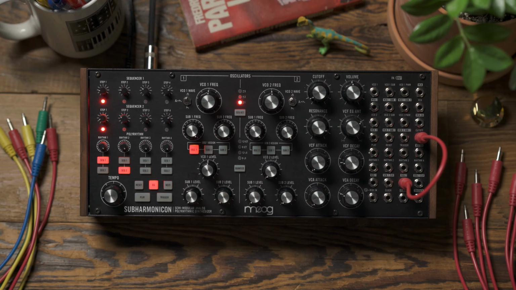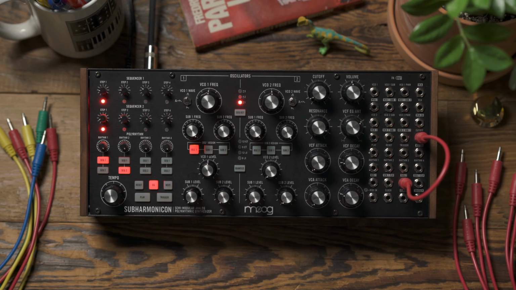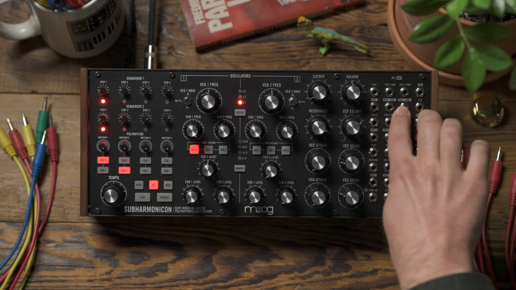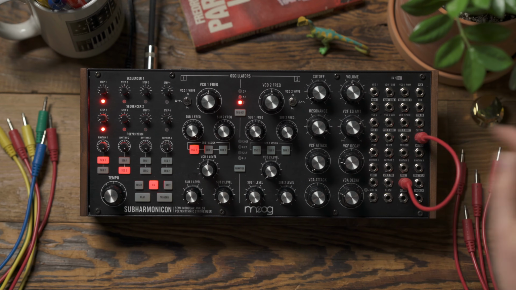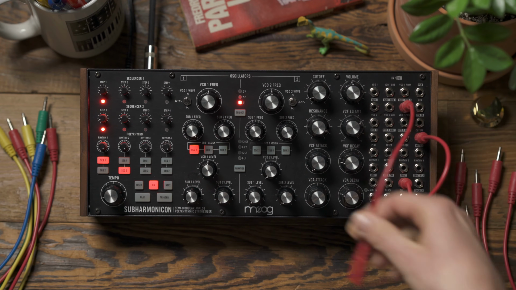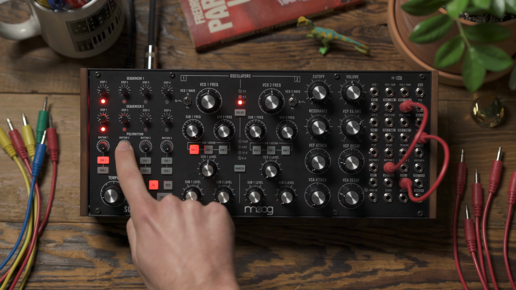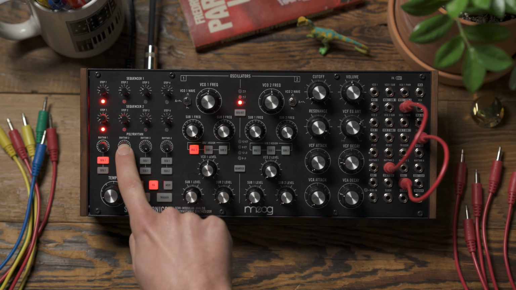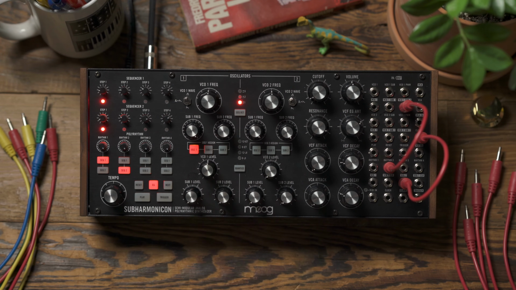Next, we're going to get some more rhythmic variation by modulating rhythm 1 and rhythm 2. The Subharmonicon doesn't have any LFOs, but we can use the sub-oscillators for LFO-style modulation. Let's start by routing VCO1 sub 2 to modulate rhythm 2. Now, the setting of the rhythm 2 potentiometer as well as the sub-oscillator 2 frequency will influence the rhythm.